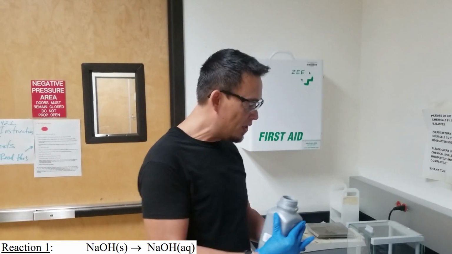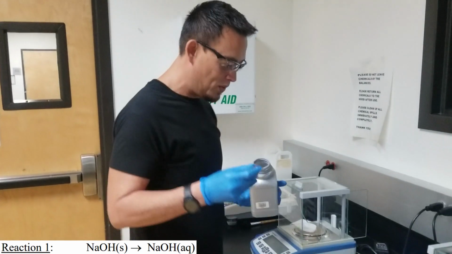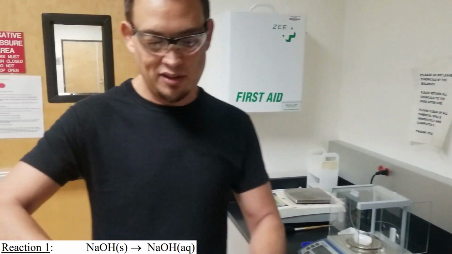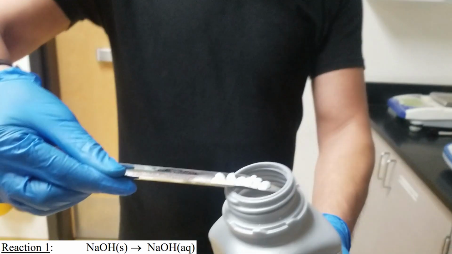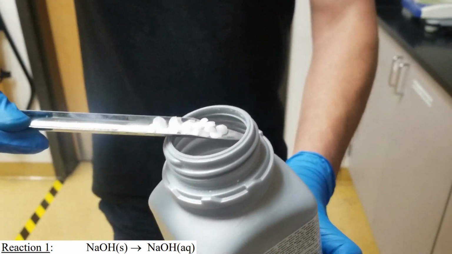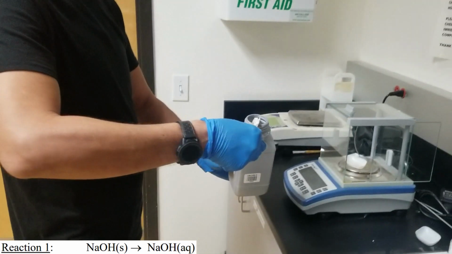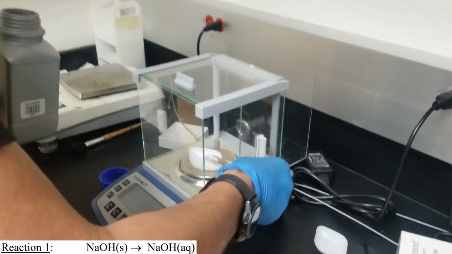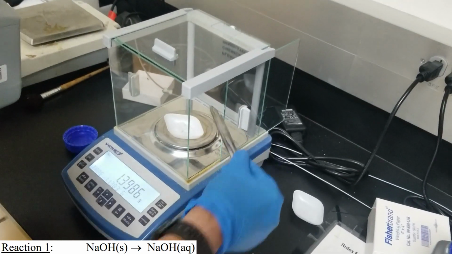So with that in mind, I want to go ahead and get my 2 grams weighed out for our experiment. I did want to mention here that these come in as pellets. And because they're hygroscopic, you don't want to leave these on the bench. If they drop on the bench, they will stick to the bench and solidify and be extremely difficult to remove. So if you drop a pellet, please pick it up.